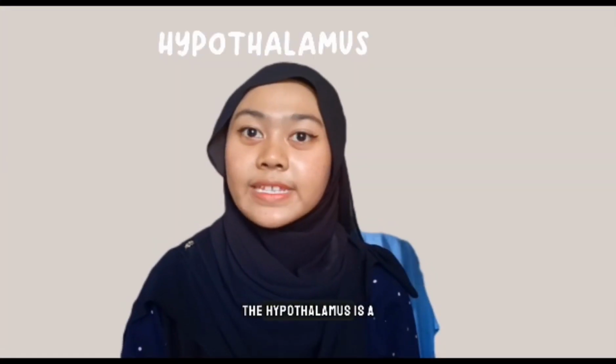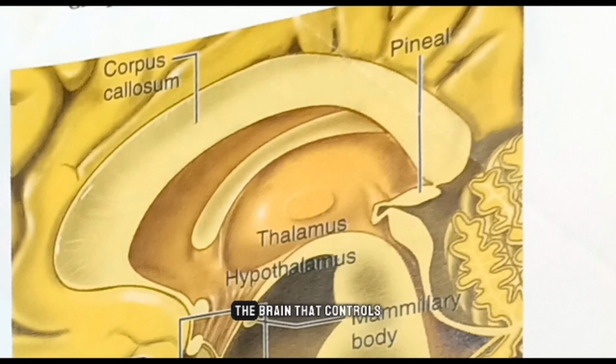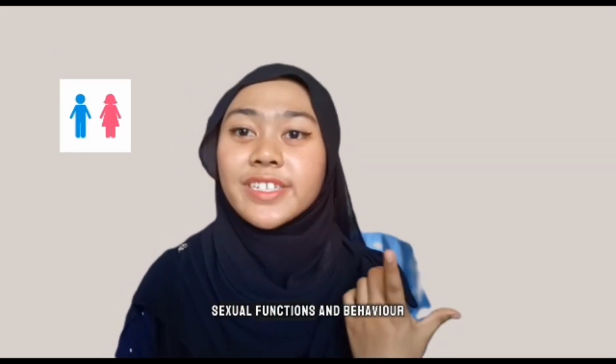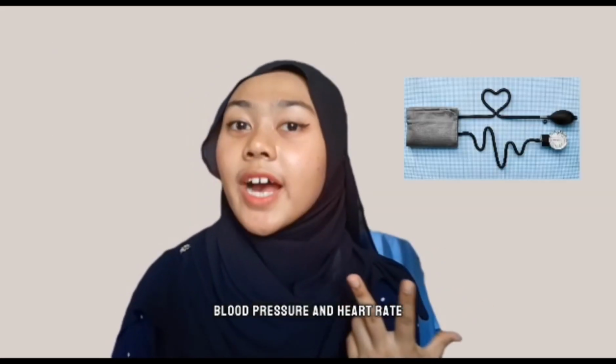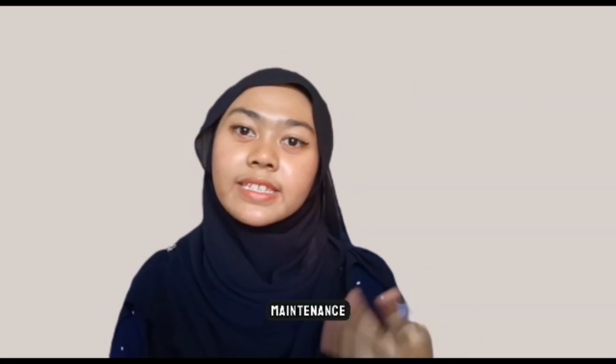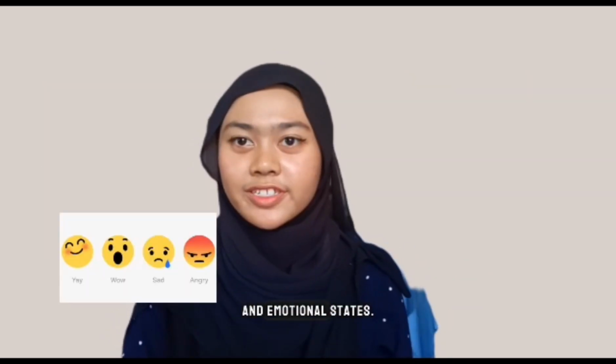The hypothalamus is a small region located within the brain that controls many bodily functions, including eating and drinking, sexual functions and behavior, blood pressure and heart rate, body temperature maintenance, the sleep-wake cycles, and emotional states.